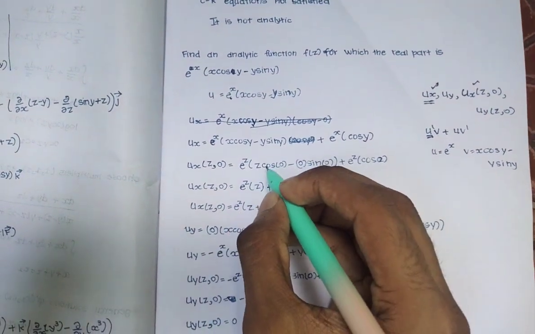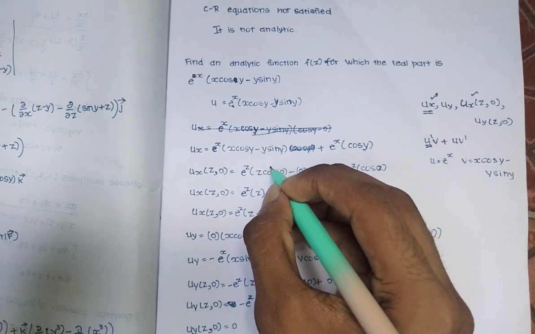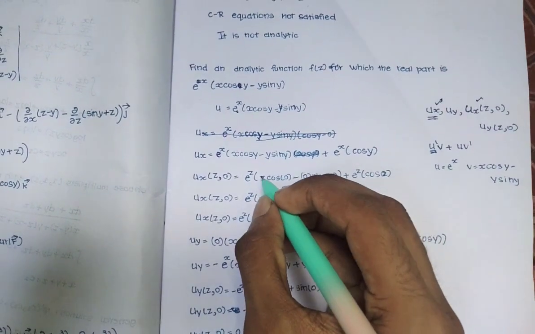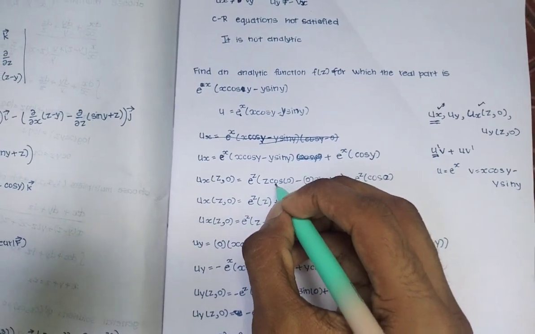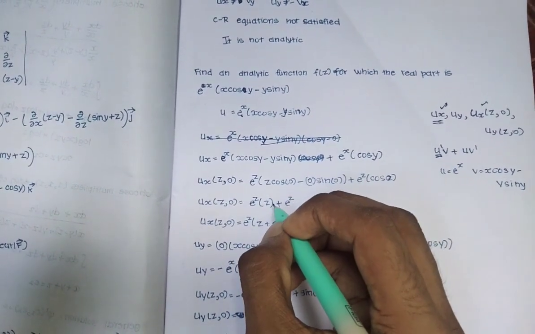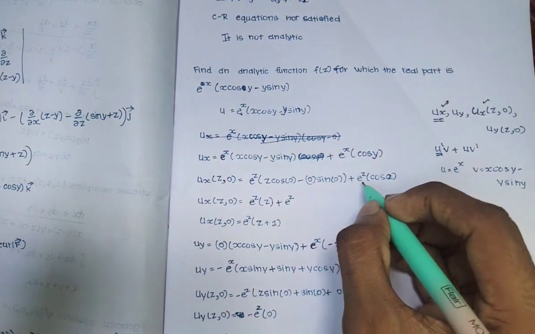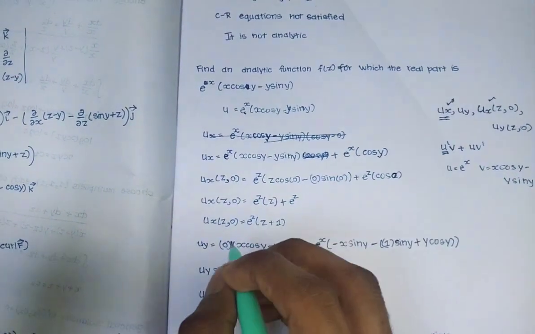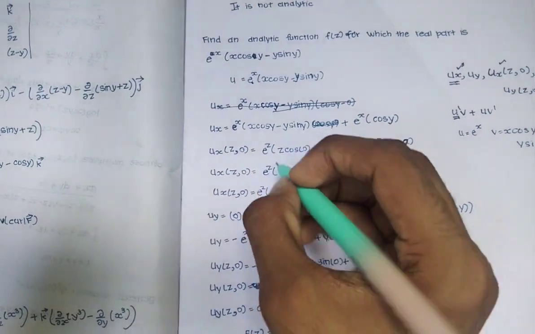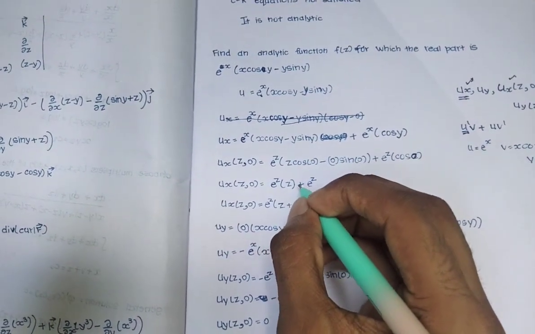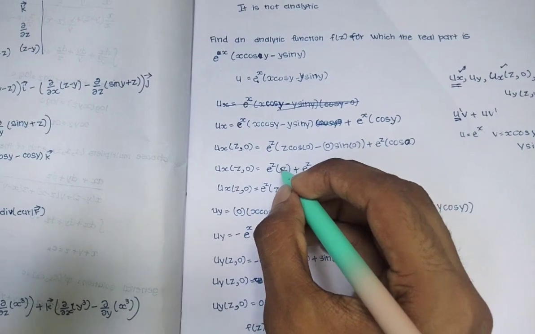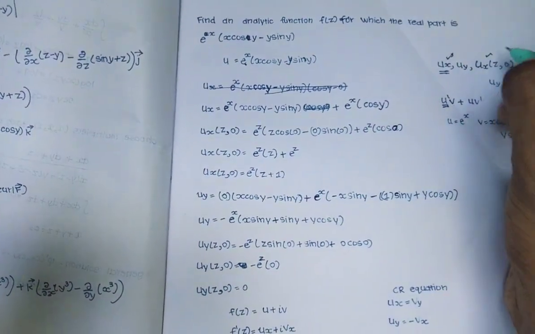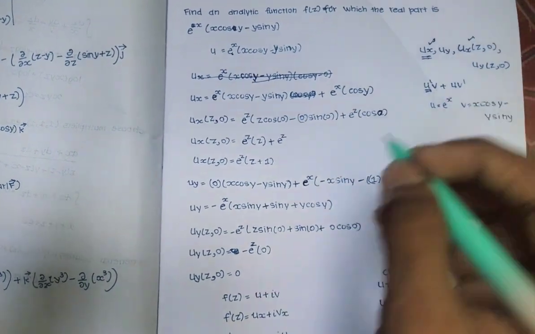So e^z into z minus 0, plus e^z into 1, that is e^z. Taking e^z as common, we get e^z (z + 1). We got u_x(z,0).